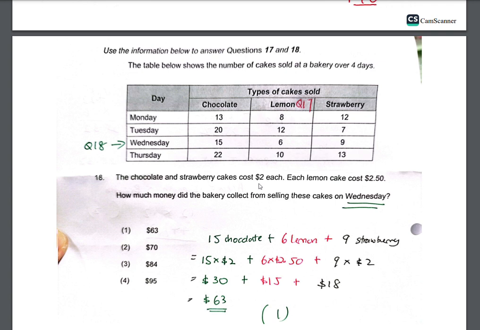So each strawberry and chocolate cake costs $2. So chocolate cake is $2 each times 15. I get $30 for the chocolate cakes. Lemon cake costs $2.50. I times 6. I get $15 spent on the lemon cakes. And $2 times 9, I get $18 from the strawberry cakes. Add up all these three numbers, I will get $63. So the bakery will collect $63 from selling so many cakes.